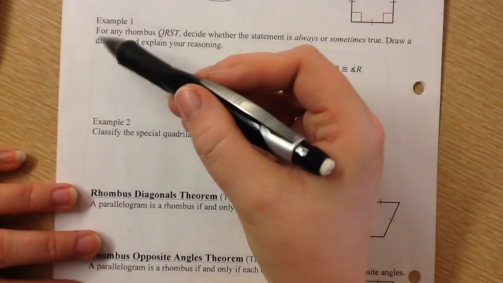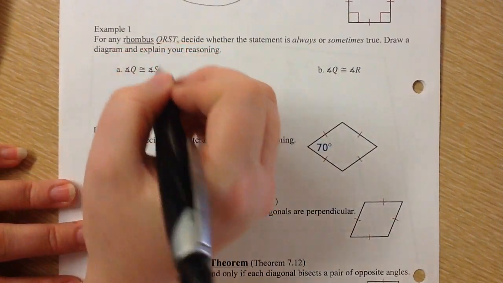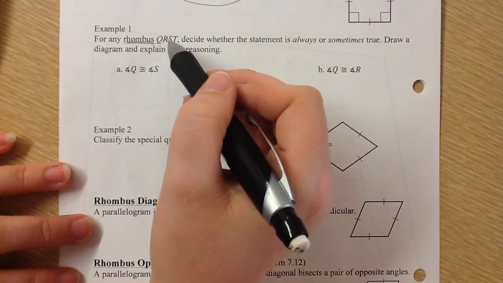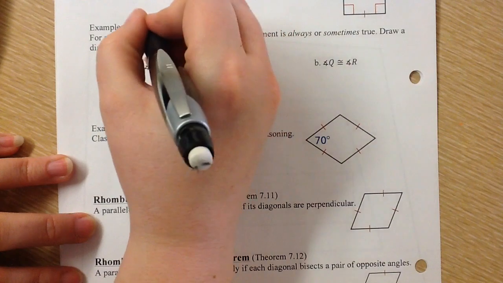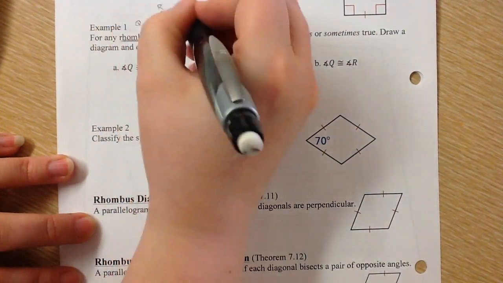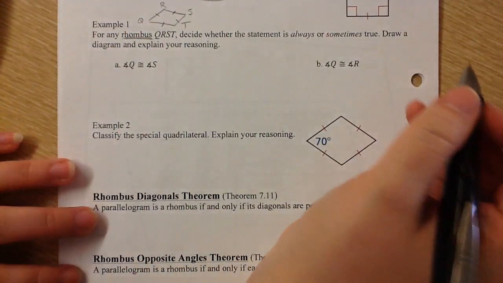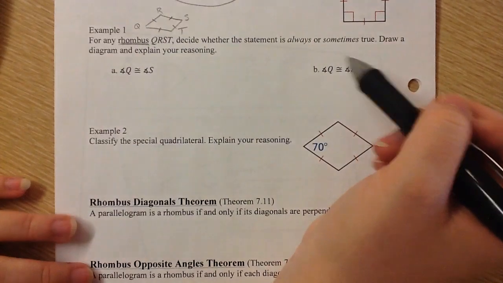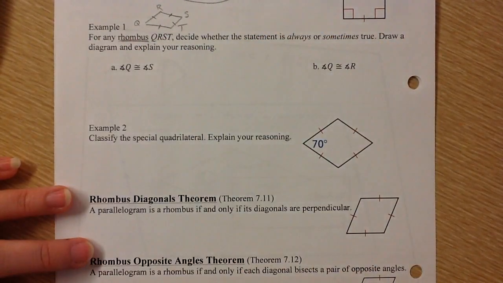So here we have, for any rhombus, that word tells me a lot. That tells me that it has four congruent sides. It also tells me it's a parallelogram. So we have rhombus QRST. I'm just going to sketch an idea of a QRST. It's a rhombus, so I know all four sides are congruent, and therefore the opposite sides are parallel, and so forth. Decide whether the statement is always or sometimes true. Draw a diagram and explain your reasoning.